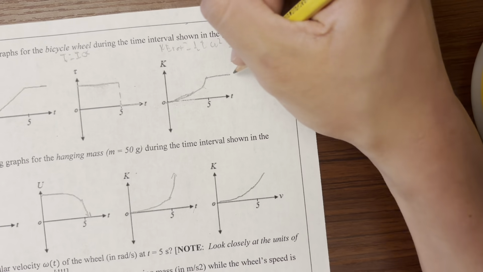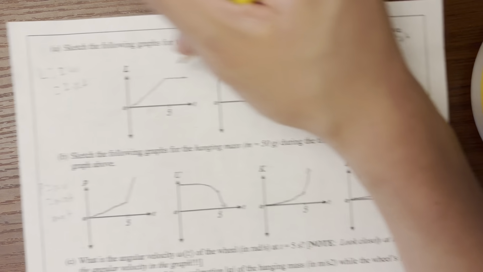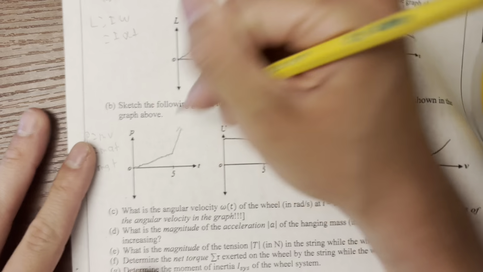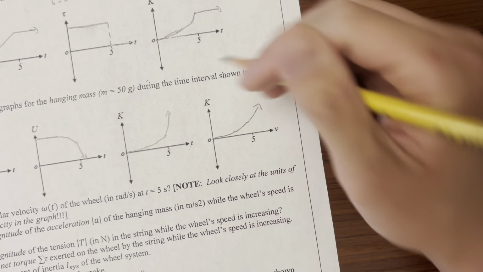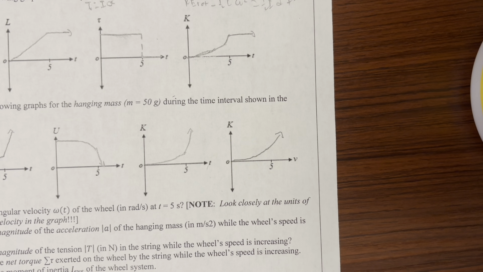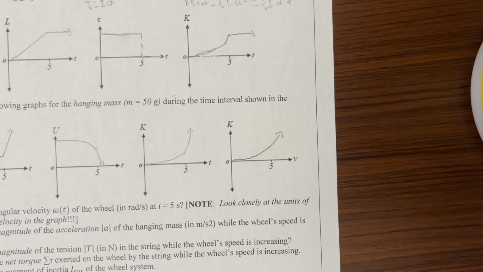And to fix the previous mistakes, this is going to have an arrow here, arrow here, arrow for the PT graph, and arrow in KV, because we don't know when the block is going to land, and so we're going to put an arrow there just because we're assuming it's going to continue falling for who knows how long.